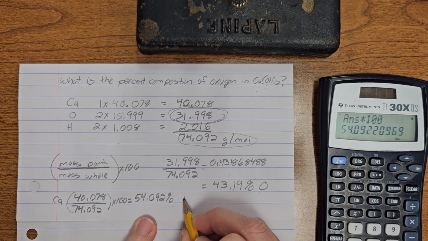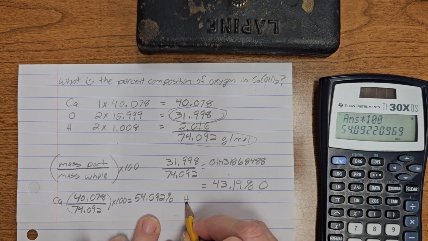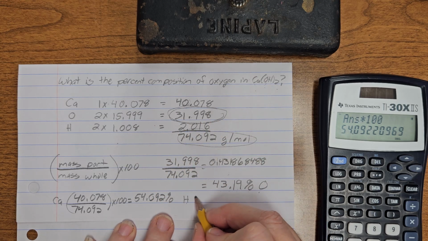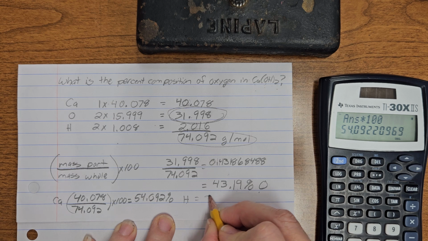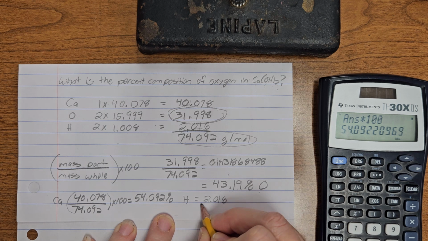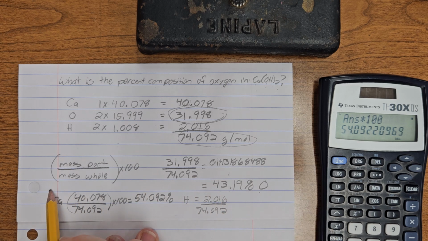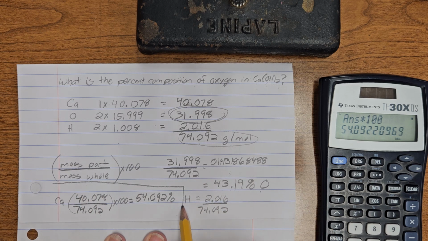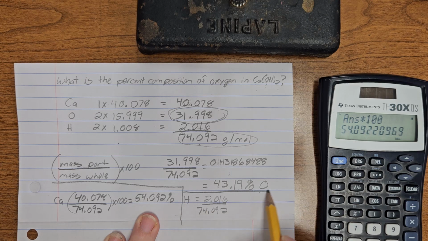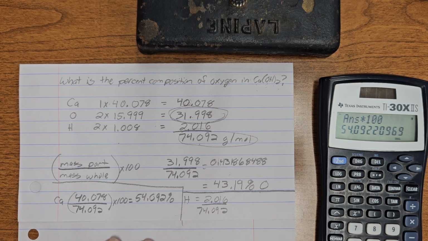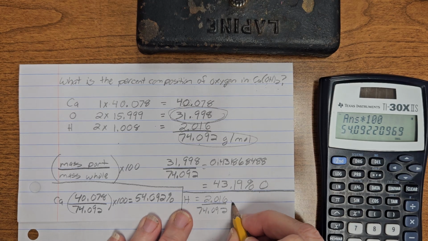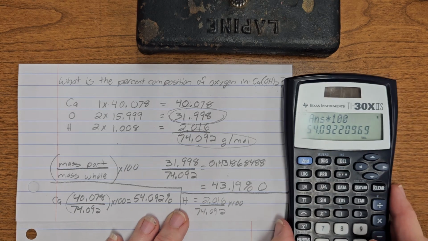This will be the last one that I do. Let's calculate what percentage of this is hydrogen. Well, the mass of hydrogen in this is 2.016. Again, I'm using the same total molar mass that I have for all of these. I'm just going to try and separate these out, maybe make it a little visually more distinct. Again, that's going to be times 100.